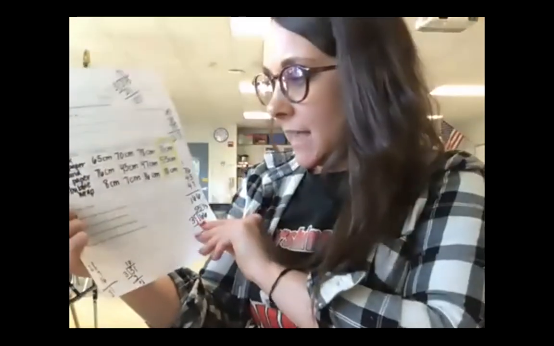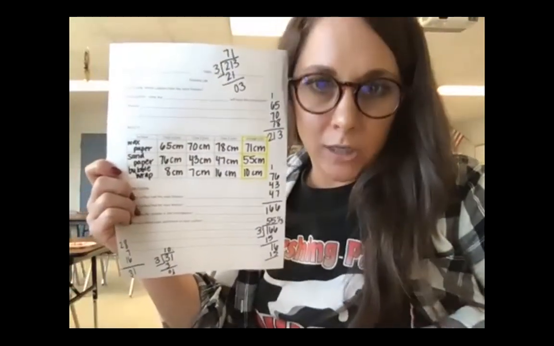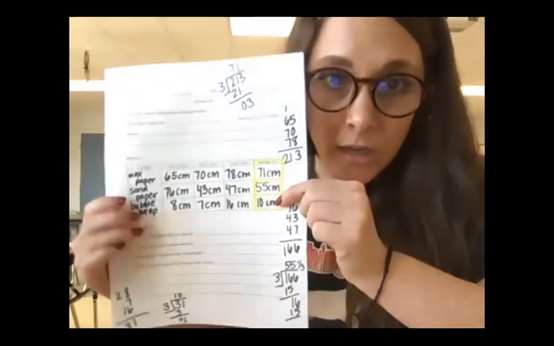So the first question says, which surface had the most friction? I'll give you a second to think about it. So most, we're not looking for the biggest number in this case. The surface with the most friction, sorry, it's getting warm in here. The surface with the most friction is the surface that stopped the car, didn't let the car go very far because it was pushing against it with lots of force. So that would be the smallest number actually, which would be our bubble wrap. So out of our 3 surfaces, the bubble wrap had the most friction.